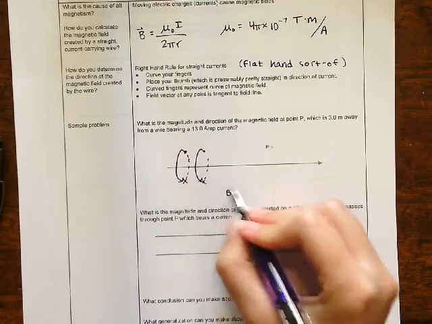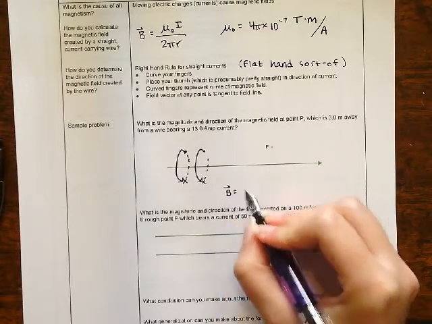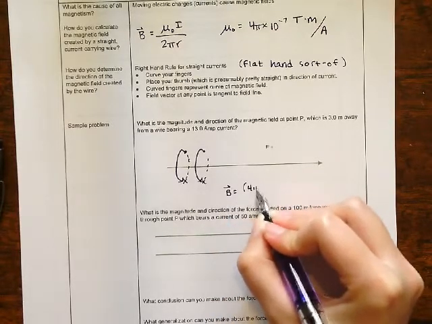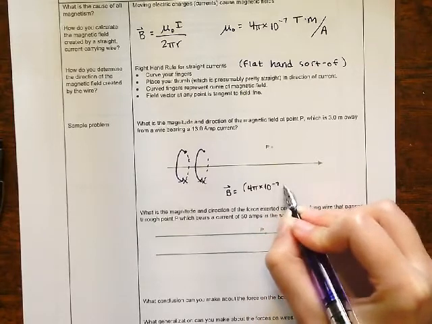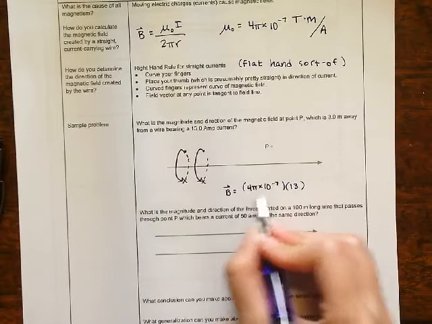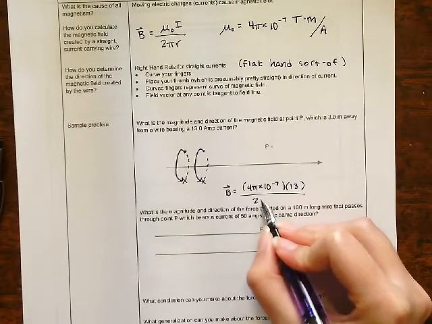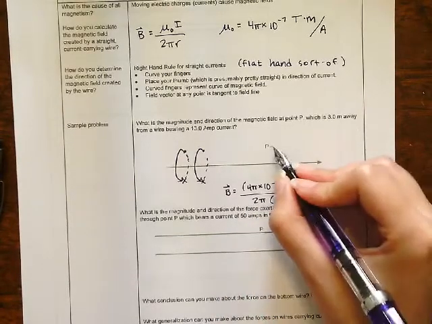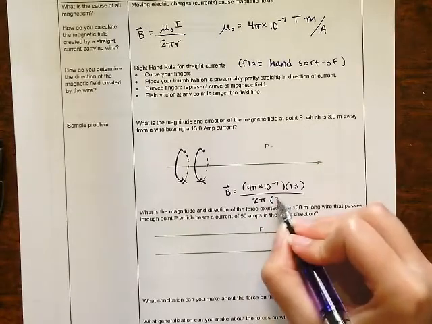To figure out the magnitude, we just plug into this formula right over here. So our magnetic field is going to be equal to 4 pi times 10 to the negative 7 times our current, which was 13, divided by 2 times pi times our radius. So this right here is 3 meters away.